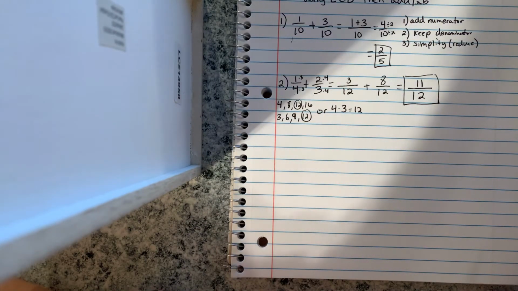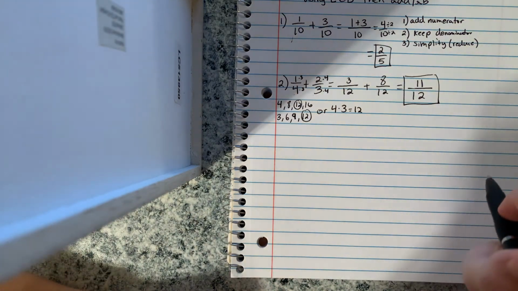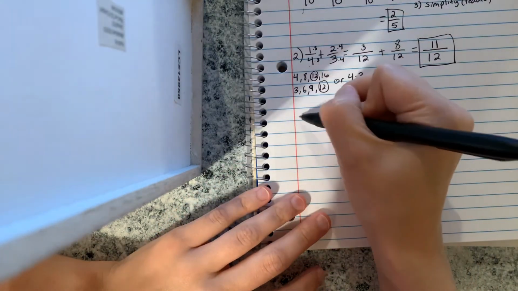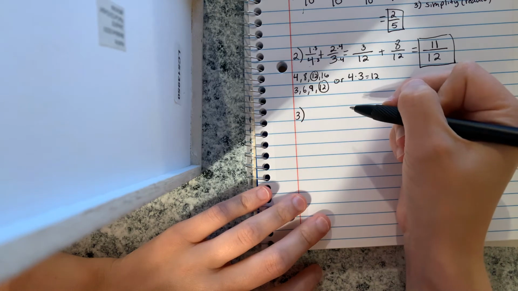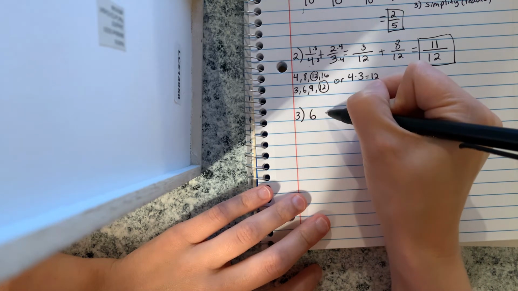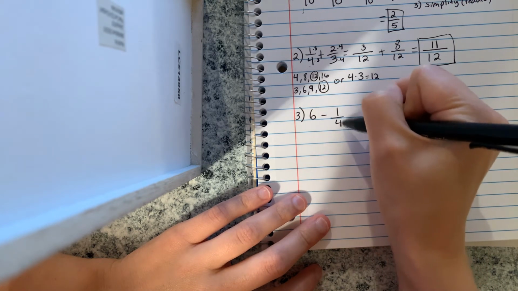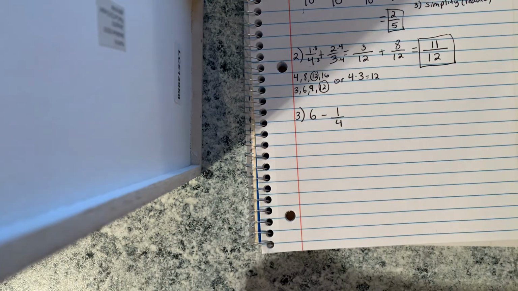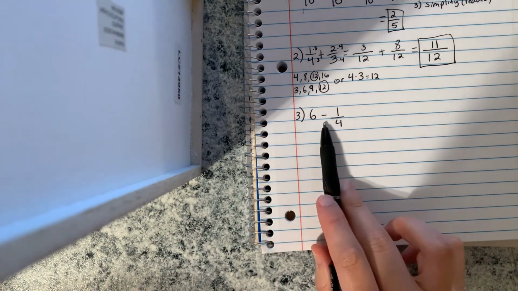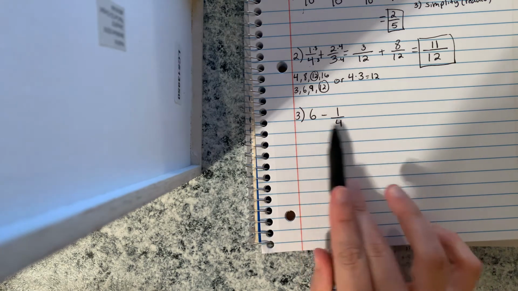So none of this really changes if you're subtracting either. So let's say we have something like 6 minus 1/4. Okay, well first off, it's subtraction, but the rules are still going to apply. You still need a common denominator.